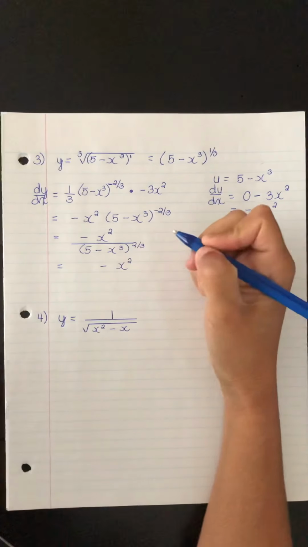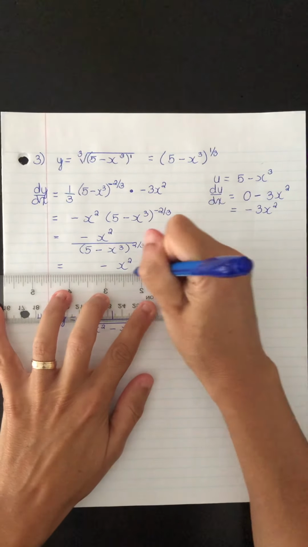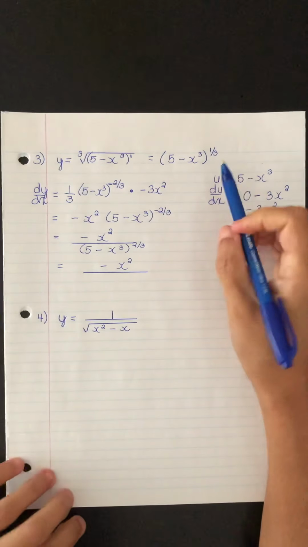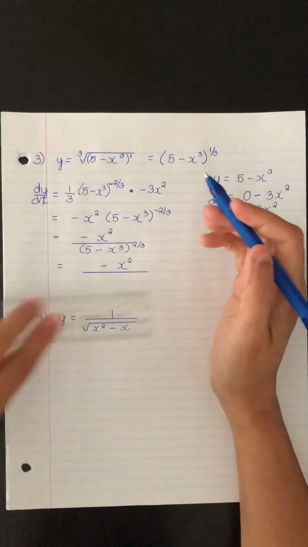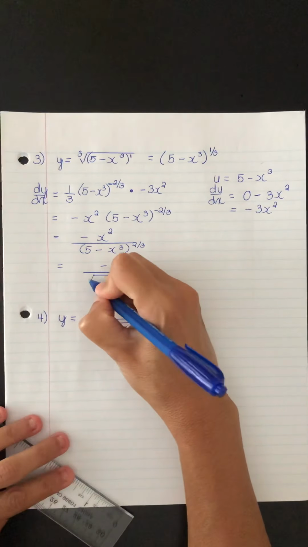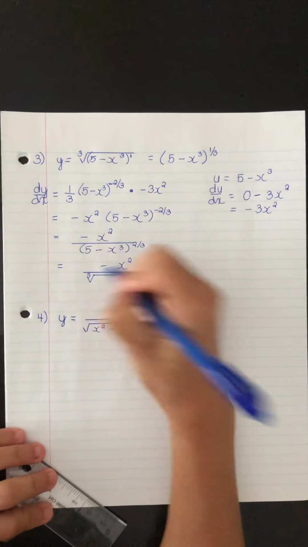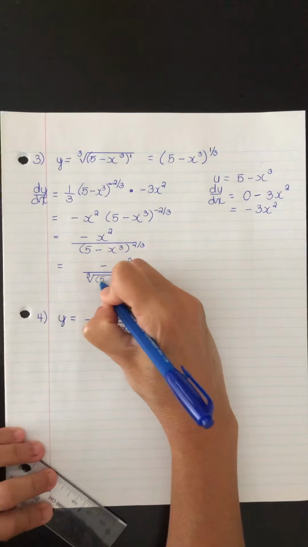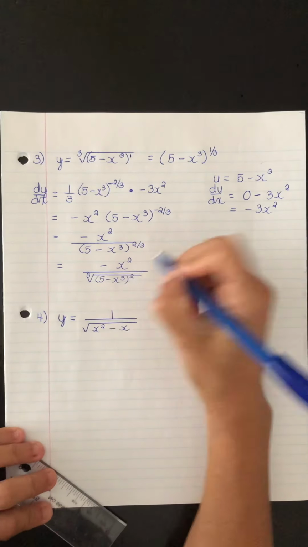So I like the final results to look like the original questions. So if we started with radical form, we will be ending with radical form. Okay, the 3 is the index here, while the 2 is the exponent here.